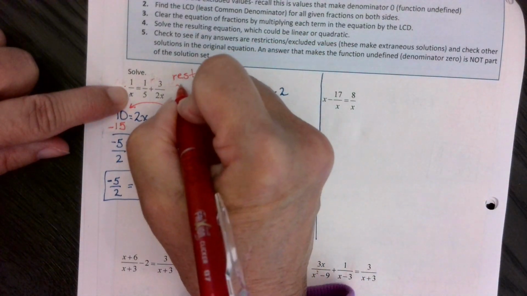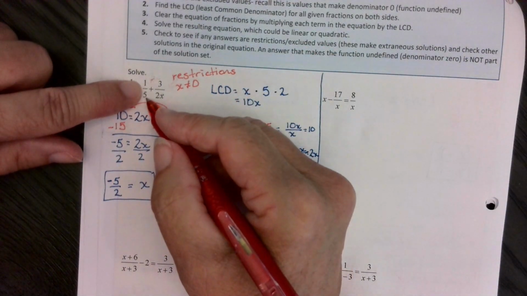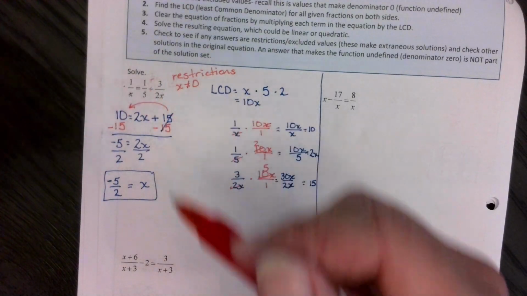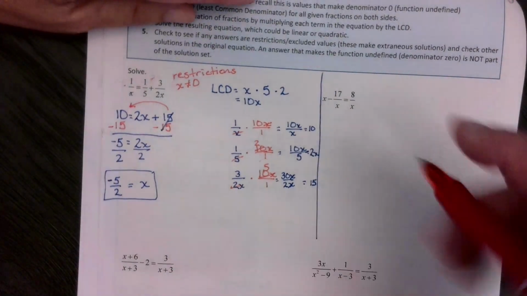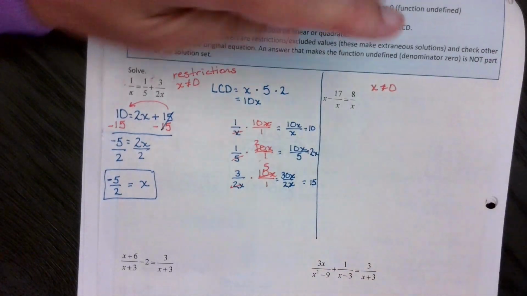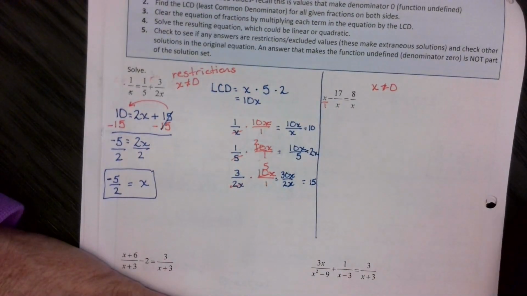Right here, x is not allowed to be 0. It can be anything here. Here it can't be 0 because 2 times 0 is 0, and that would make the problem undefined. Same thing here. Our restriction here would be x cannot equal 0. It can be everything else. This has a denominator of 1, so it's fine.